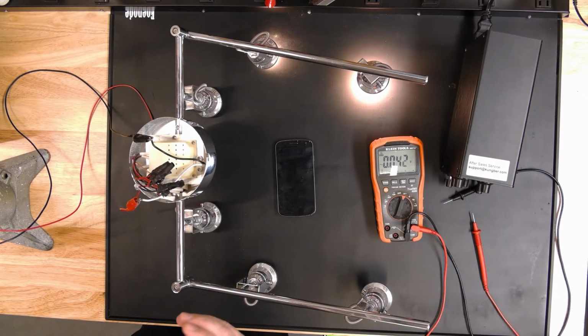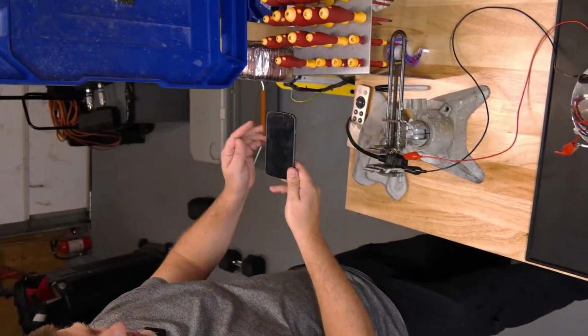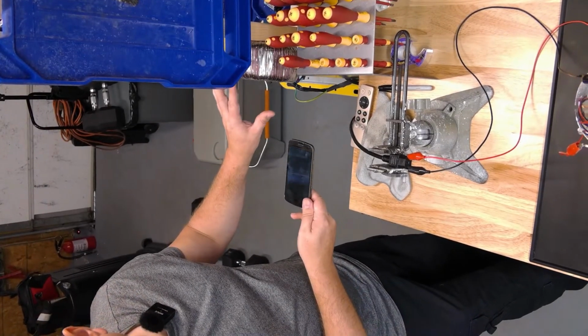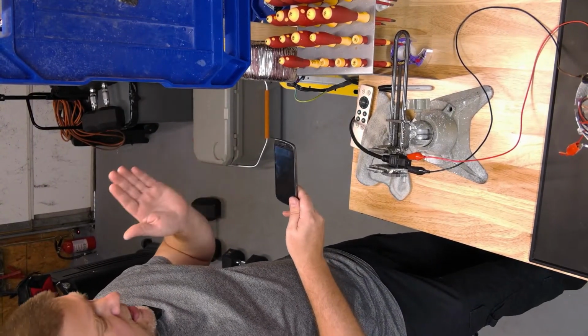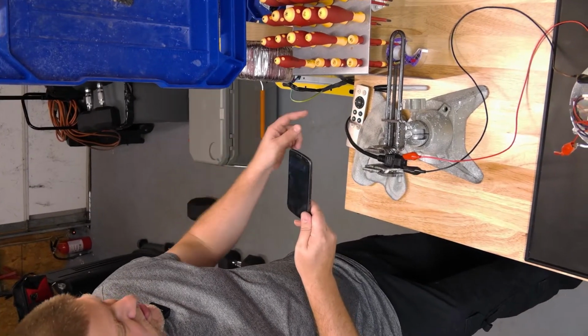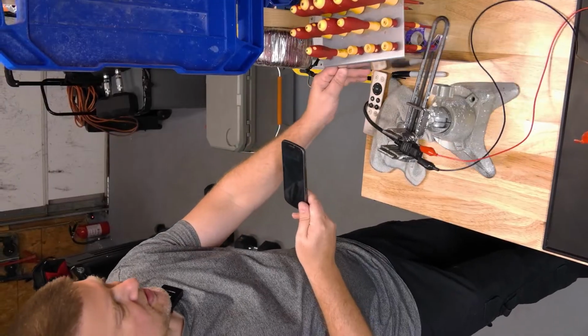Isolated power technically means, camera, get right over here. My input, the primaries on this transformer right here, are going to be neutral and 120 volts. And the secondaries, which are coming to a power strip right here, and the power strip is kind of hidden, it's right there.